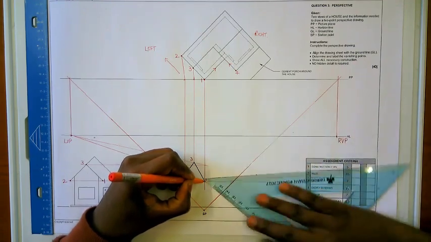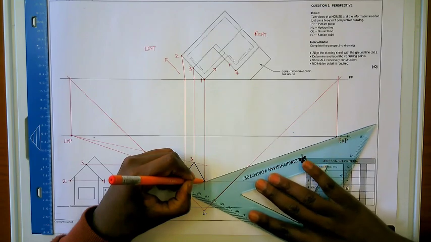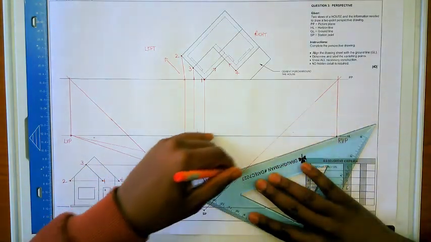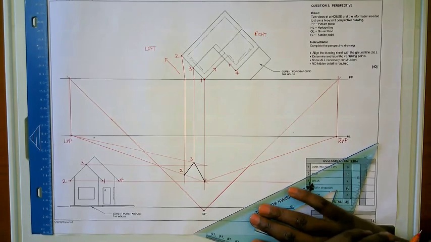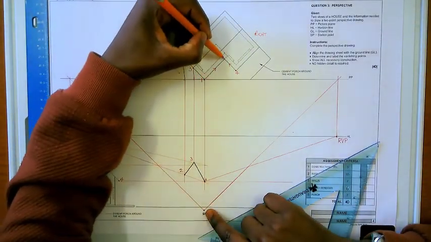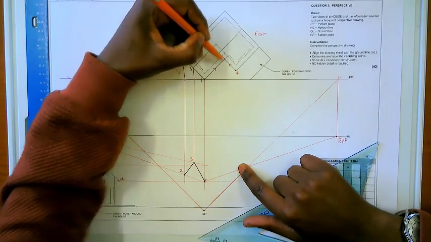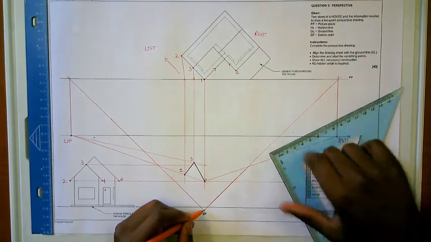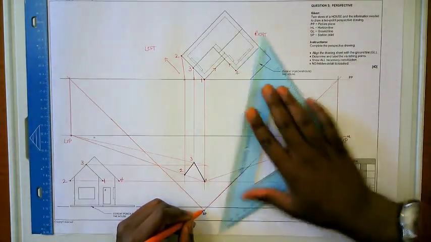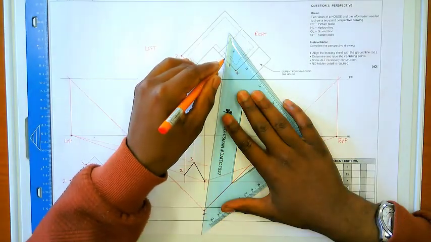Now that I have that height reference, I need to find the position of the corner at the turn. So from the top view, I'm going to direct that corner to the station point, draw a line that will stop at the picture plane, and then draw a vertical line down. On that vertical line, or on that intersection rather, that's where the corner is.